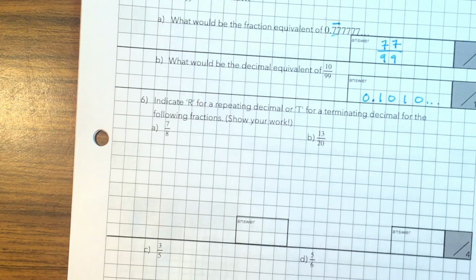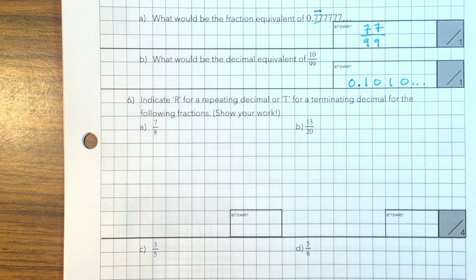All right, so indicate R for repeating or T for terminating. So remember, if we can get these guys out of 10, 100, or 1,000, or 10,000, or 100,000, we can call them terminating.